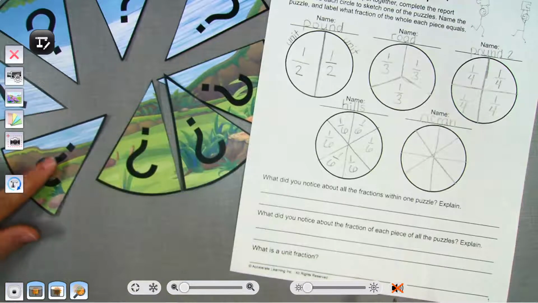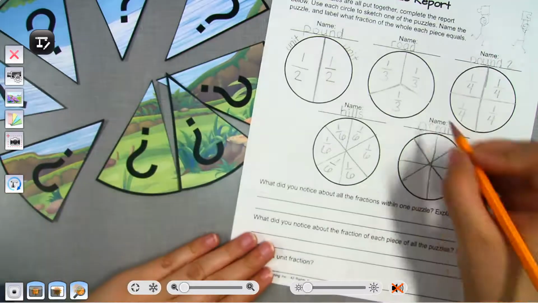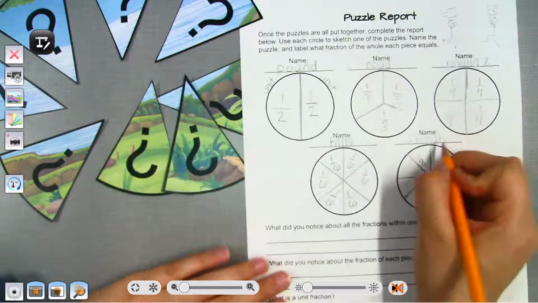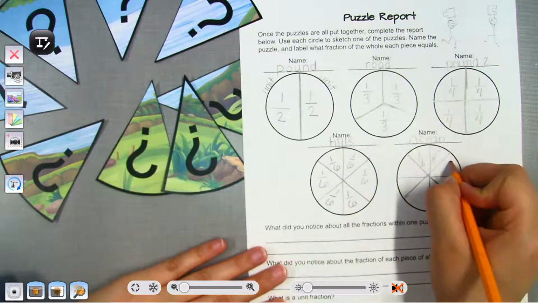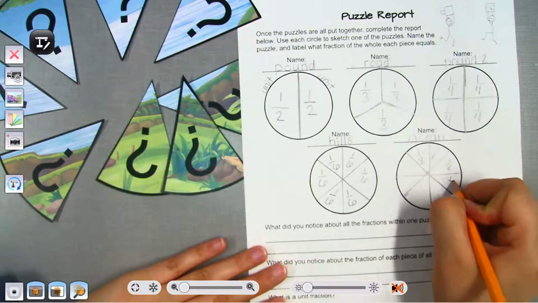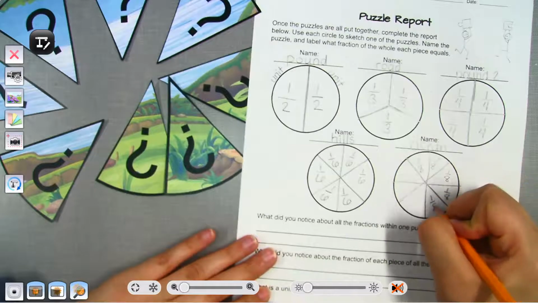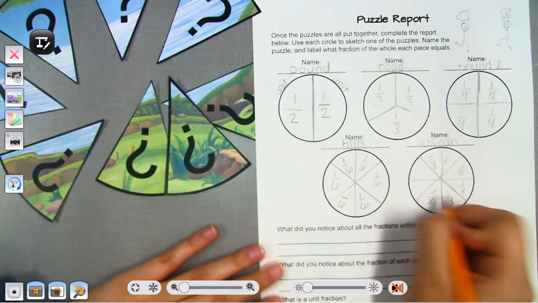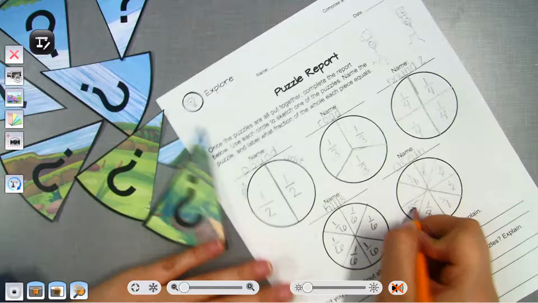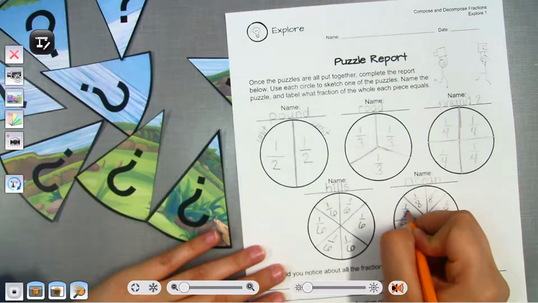Because each piece is one piece of the 8. Okay.